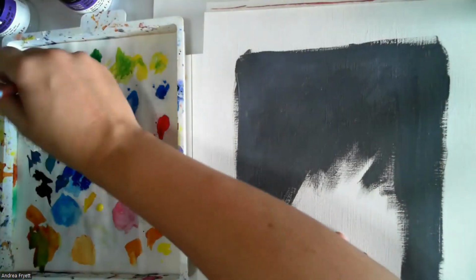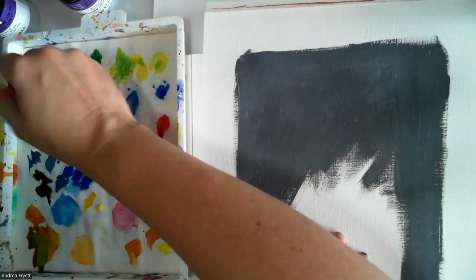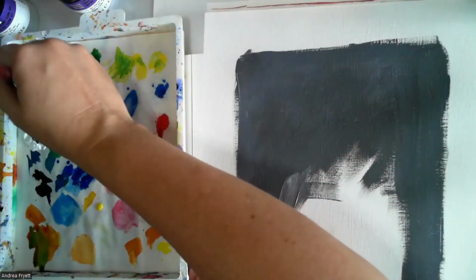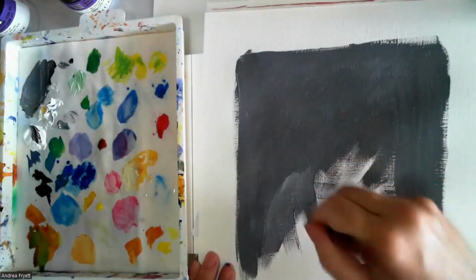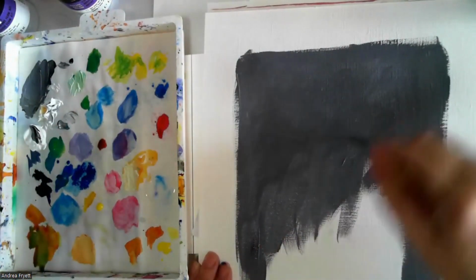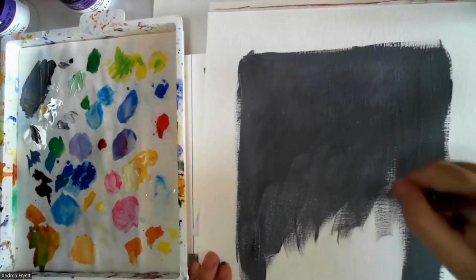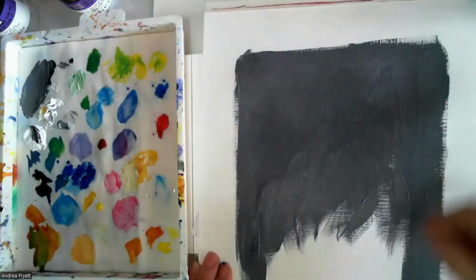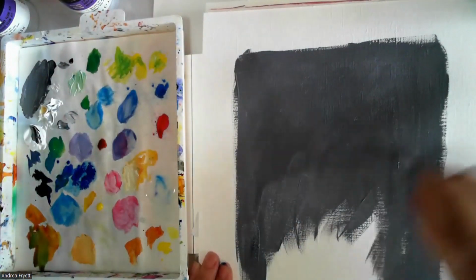So we're just going to tint our canvas to a gray. We're going to go over this again, so it doesn't matter if it's fully exact. I just want a color down.